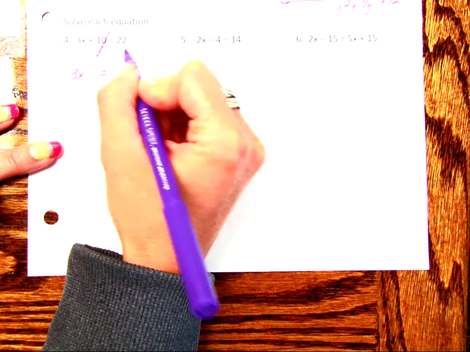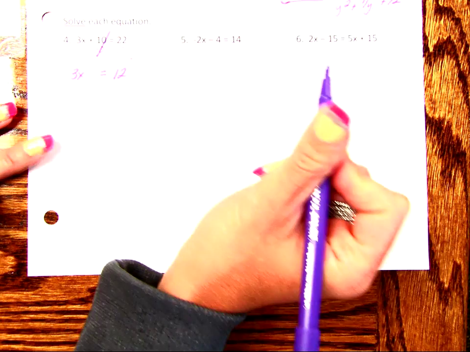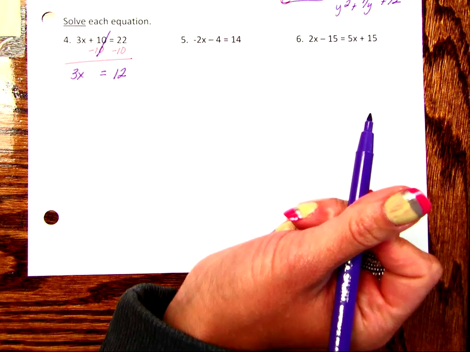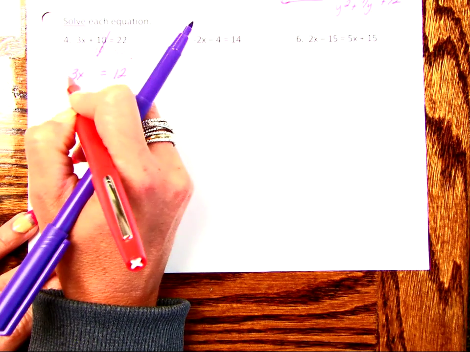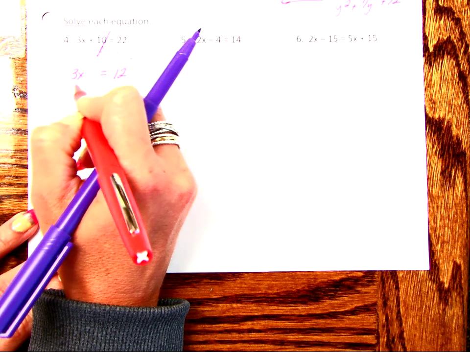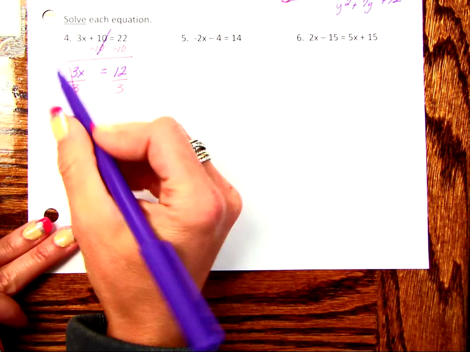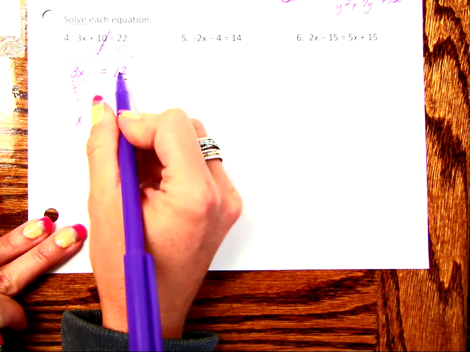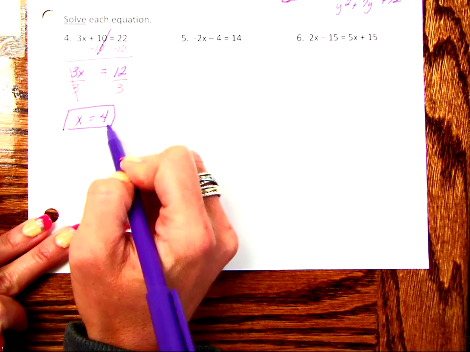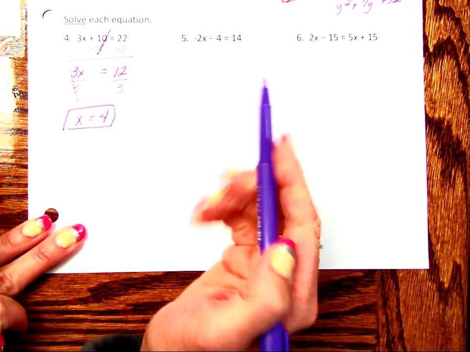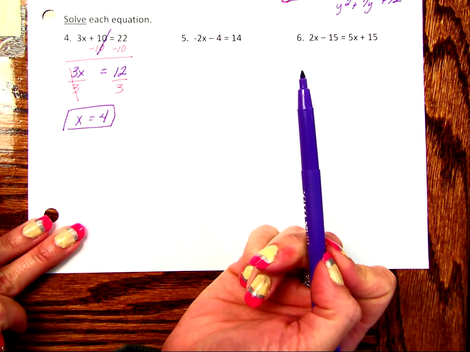22 minus 10, or 22 plus a negative 10, well, that's going to give me 12. So now, with a little bit of rearranging, I have 3x equal to 12. I'm still wanting to get x by itself. So 3 times x, we're going to divide. And this would leave me with x equal to 4. We can check that answer by plugging it back in and making sure that 3 times 4 plus 10 does in fact equal 22.